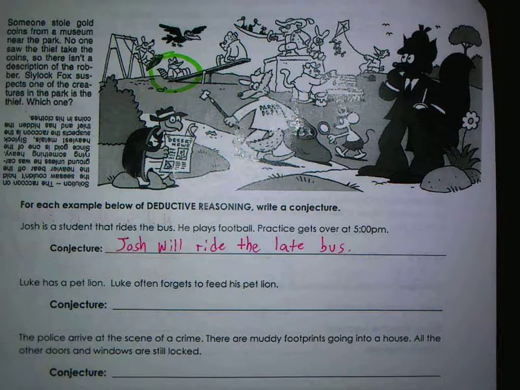Luke has a pet lion. Anyone else have a pet lion? No? Luke forgets to feed his pet lion sometimes. Any conjecture about Luke?